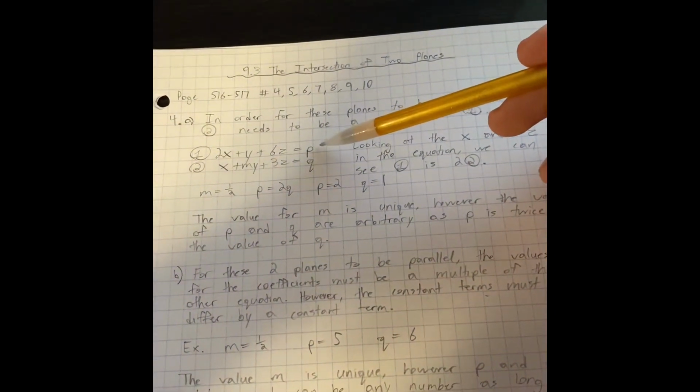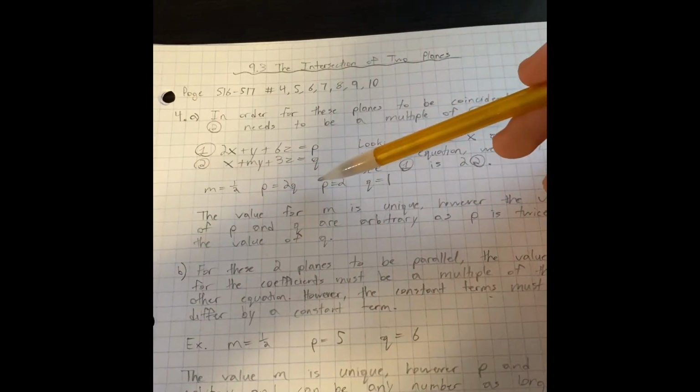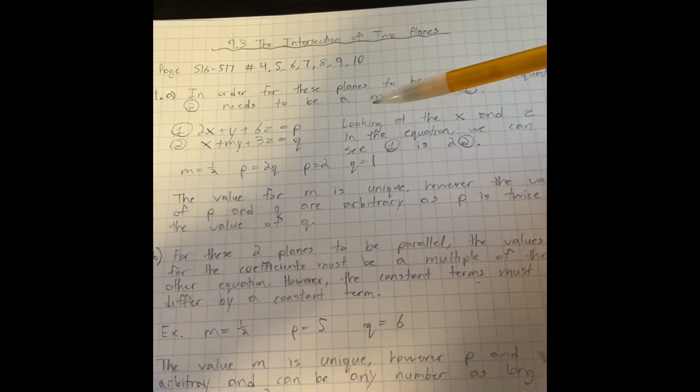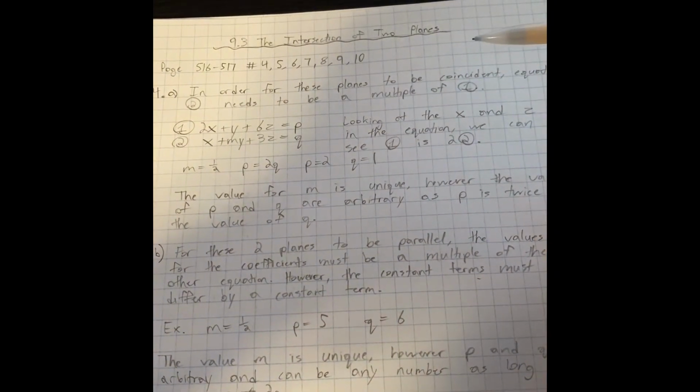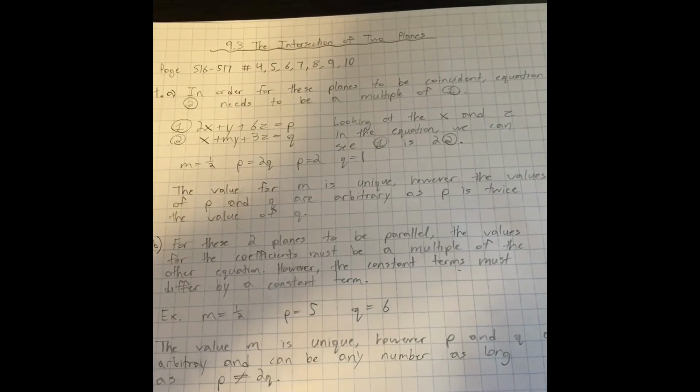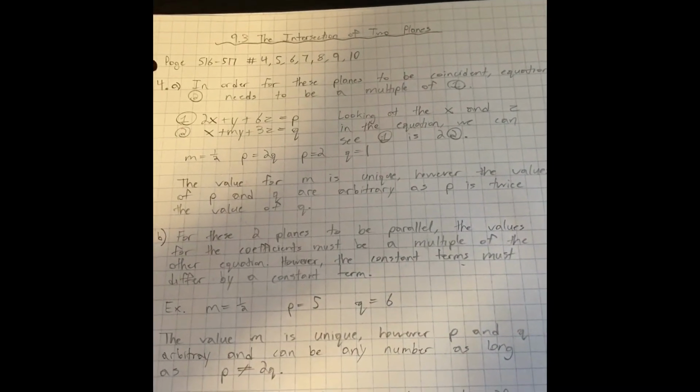P must be twice the value of q. So therefore we can come up with an equation p equals 2q, and two numbers that fit this equation are p equals 2 and q equals 1. The value for m is unique, however the values of p and q are arbitrary as p is twice the value of q.